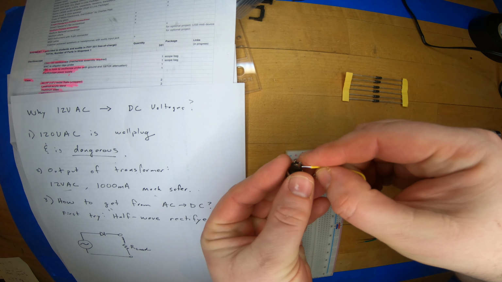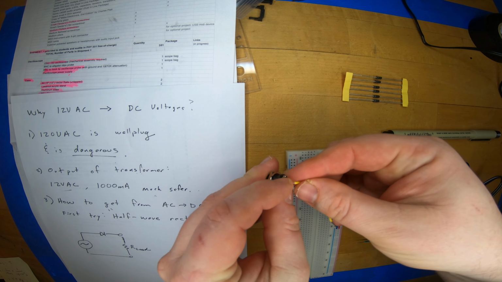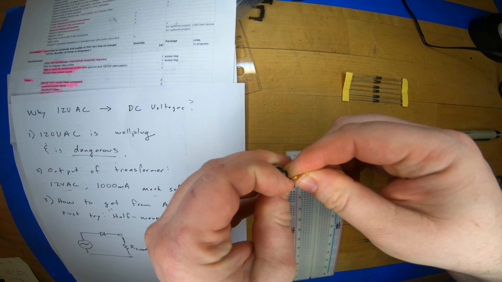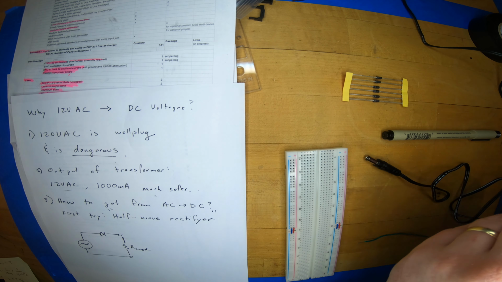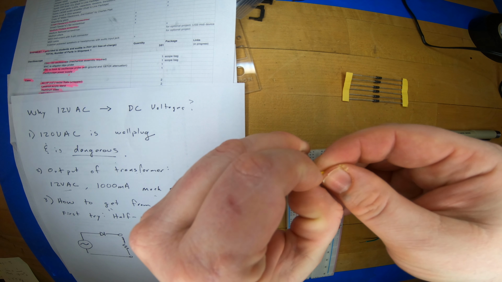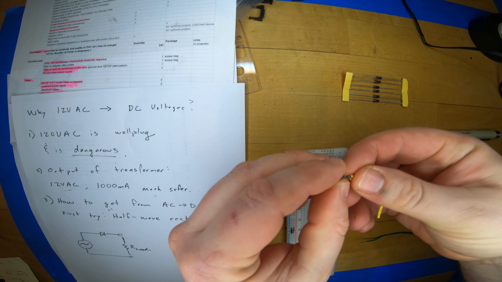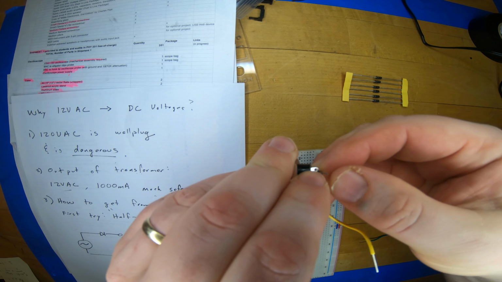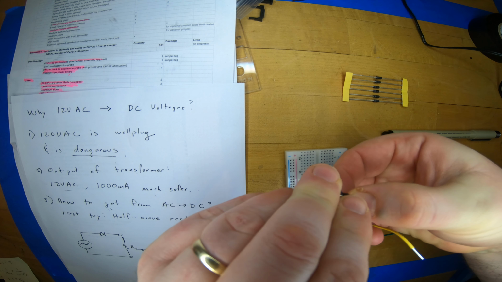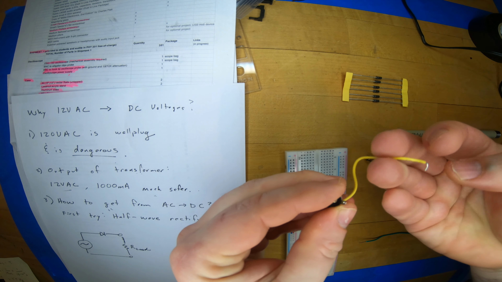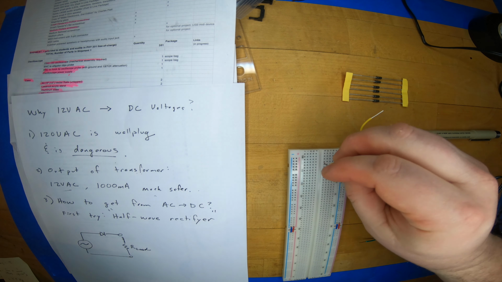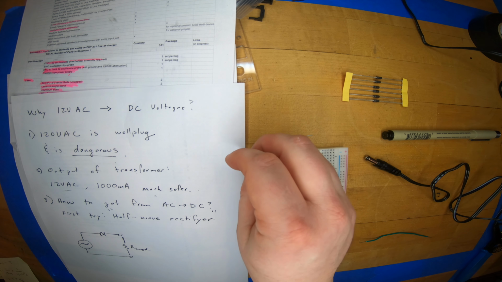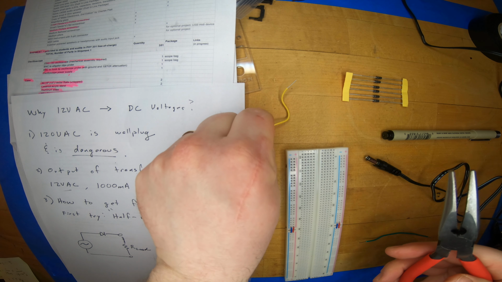Now, let me make some kind of temporary way to connect, here we go.